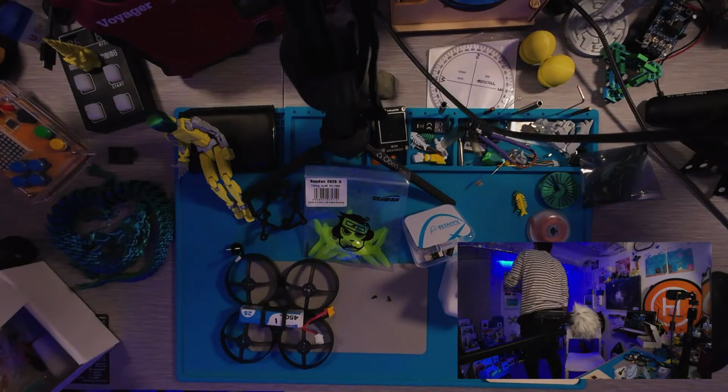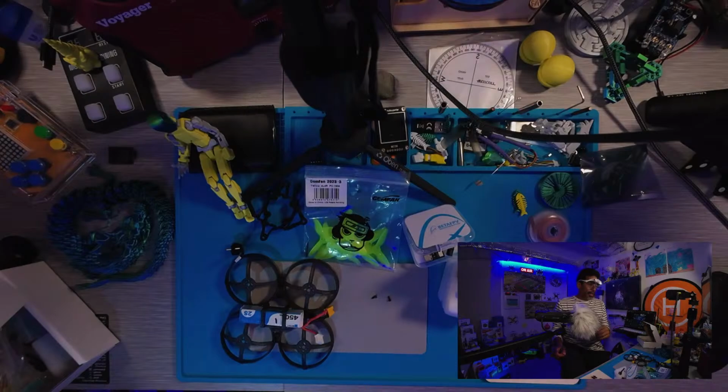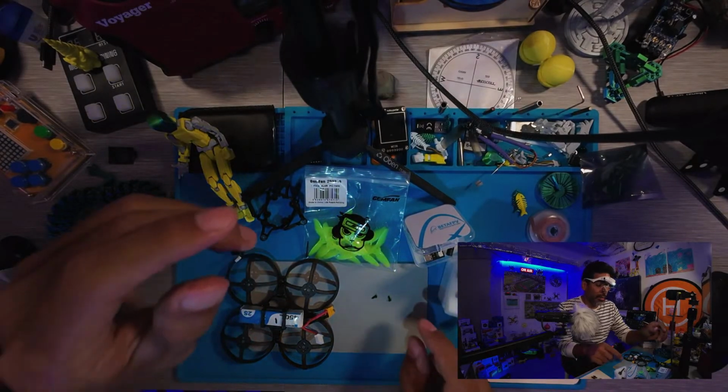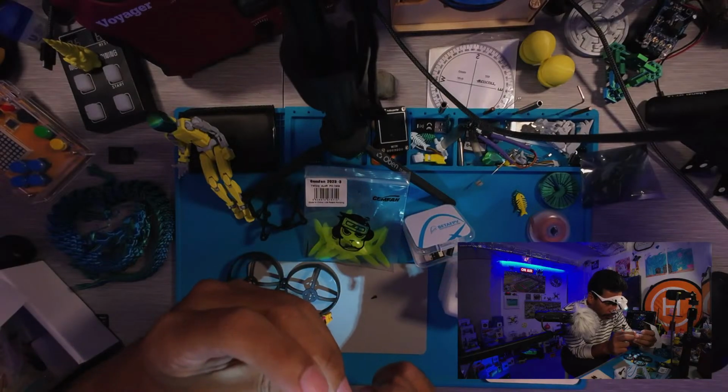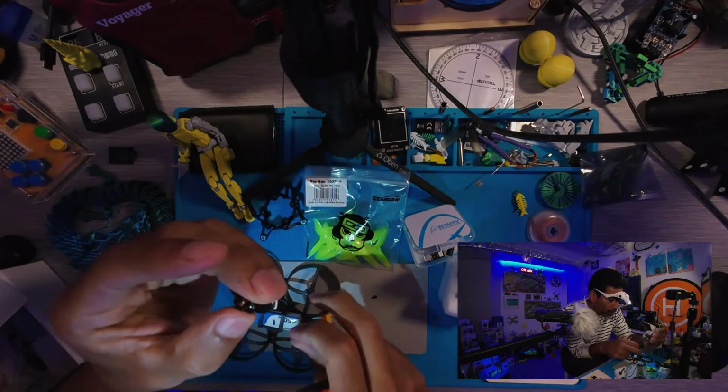Let's see. And then, so yeah, let's see if these motors fit. For sure the screws will fit. It's just the other part.